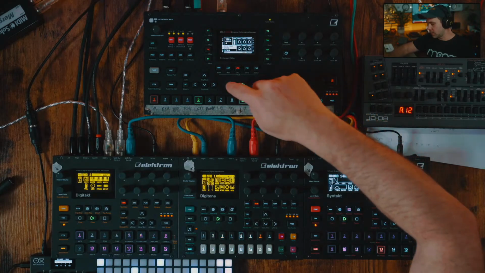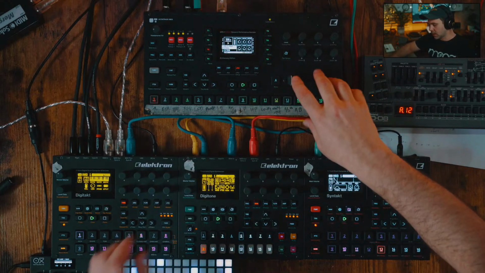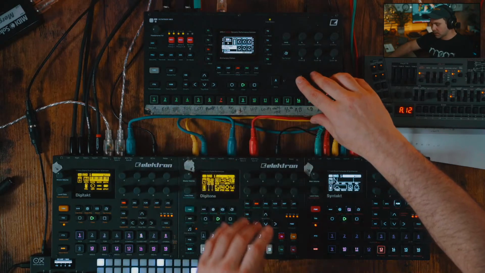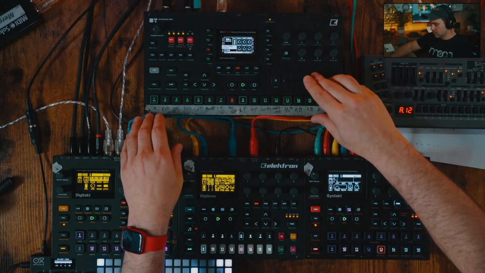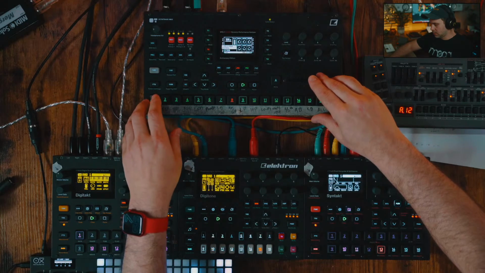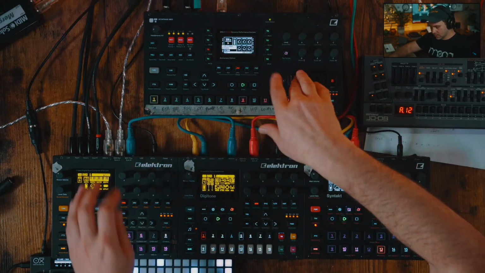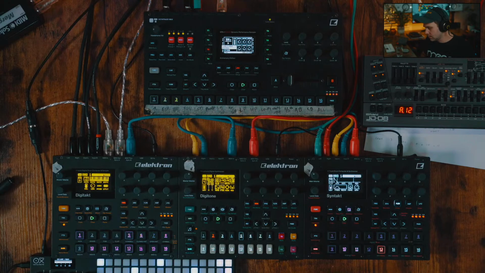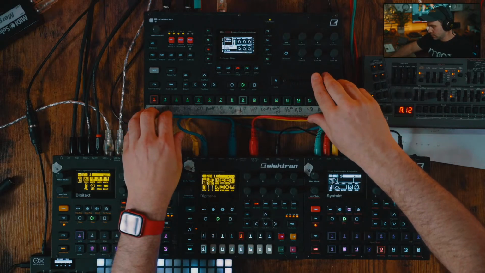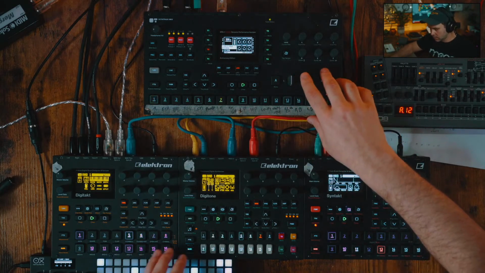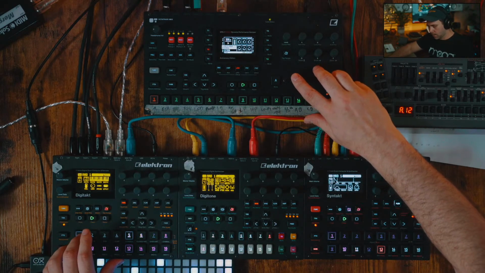There we go. Okay, so I have sidechain pumping on the techno side. It's got some great transition effects, so lots of delays and filters. So we can go.